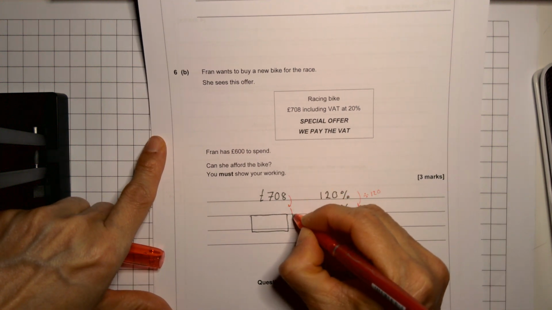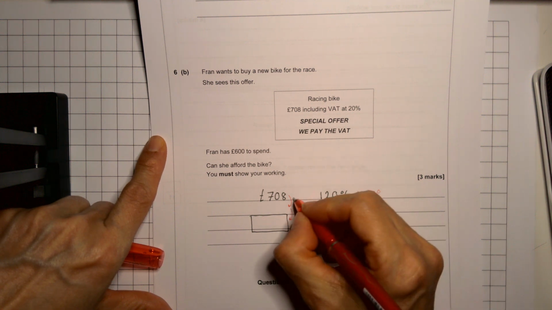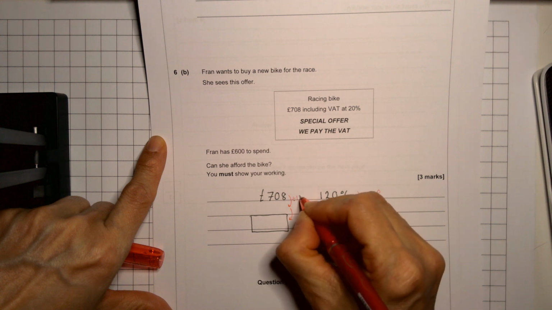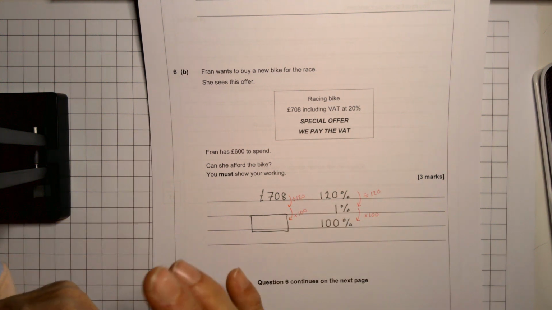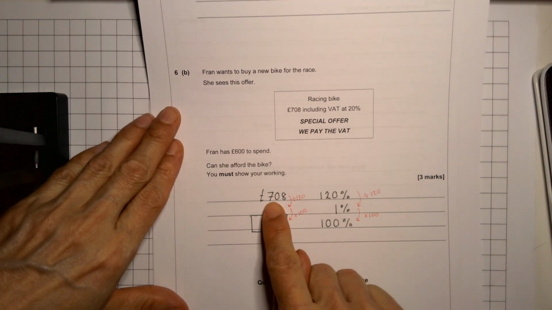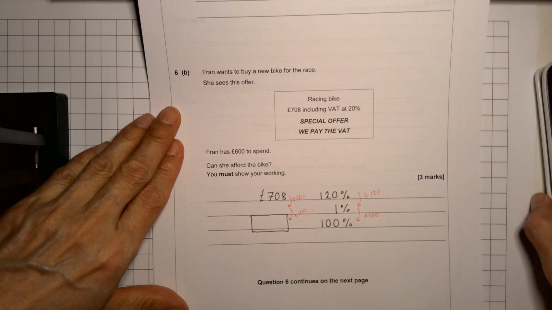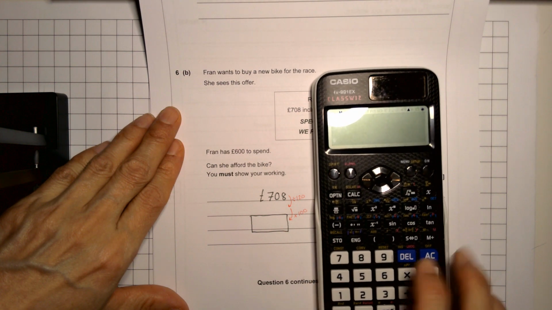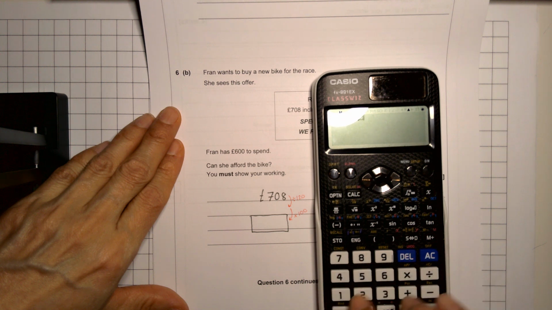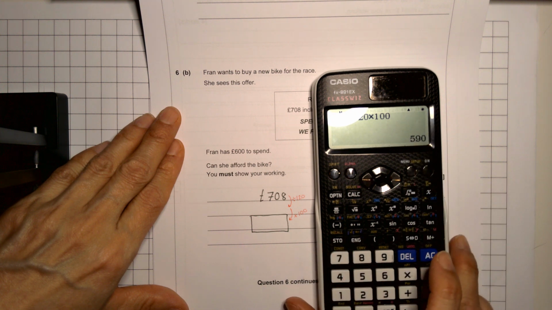Now remember, in an exam, you shouldn't use a red pen. I'm just using it. You should always use a black pen, but I'm using a red pen to highlight what I'm doing for the instructions for you. Okay. So in this case, these are my instructions. I'm going to start with 708. I'm going to divide by 120, and I'm going to multiply it by 100, and it's going to give me an answer. Let's put it in the calculator. So we have 708 divided by 120, and then times it by 100. I can do it all in one go, and it gives me a price of 590.